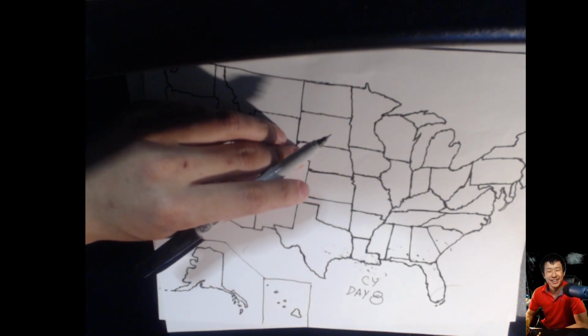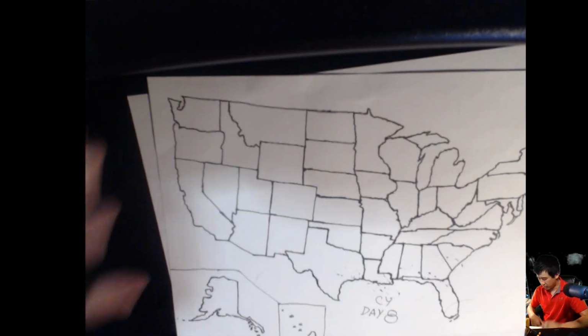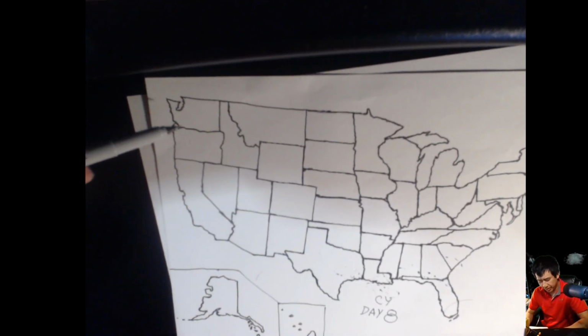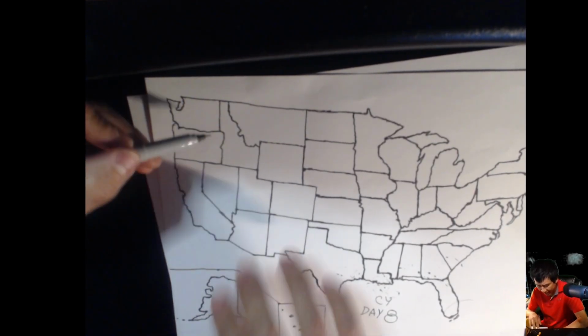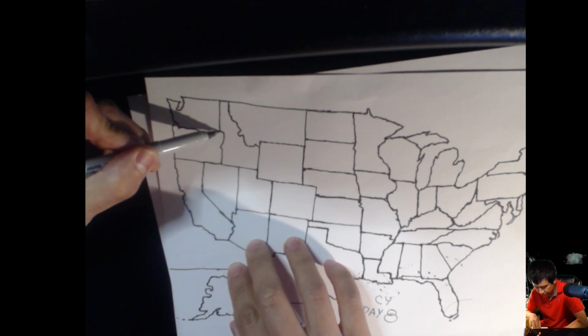All right, on to day 9. So quick recap of day 8. I was told that I did Oregon a little too big. I might have a little bit. This little corner here, I definitely jutted in a little too far. It needs to be a little bit more gradual, kind of coming down at this point.